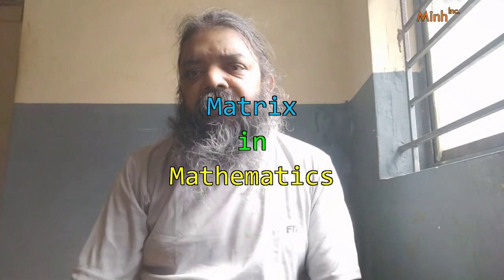We are talking about matrix in mathematics and matrix multiplication. Matrix, calculus, and vector: we can say that advanced or modern mathematics sits on top of them. With calculus, we can calculate the addition at any moment, meaning between two ranges.